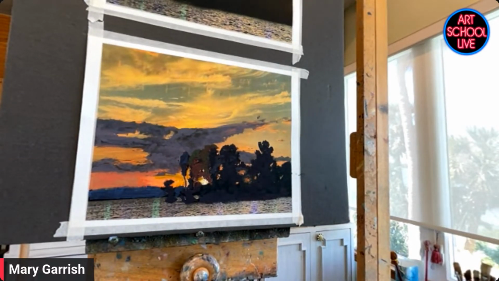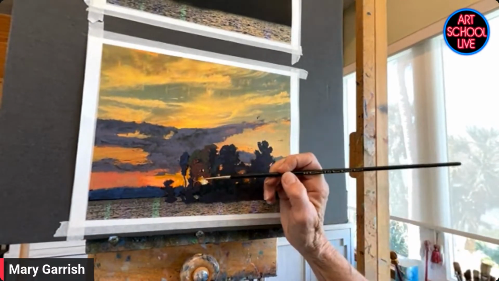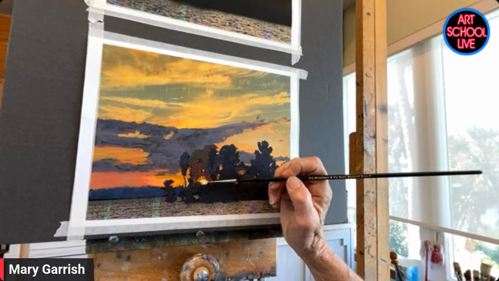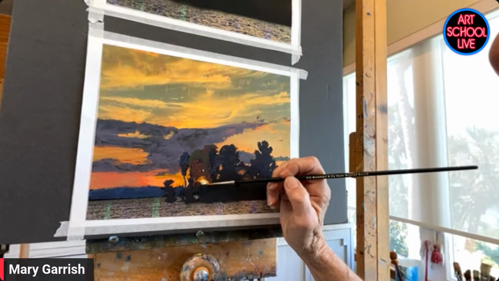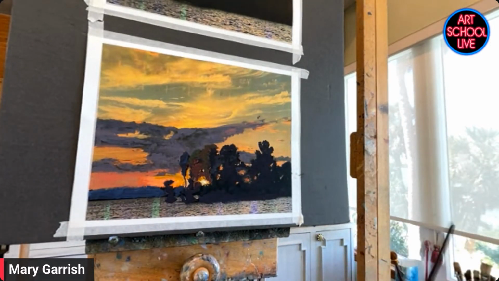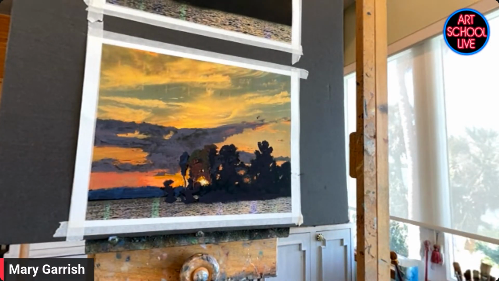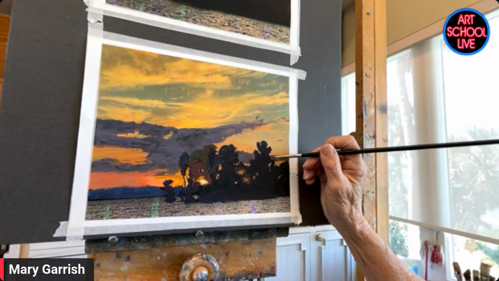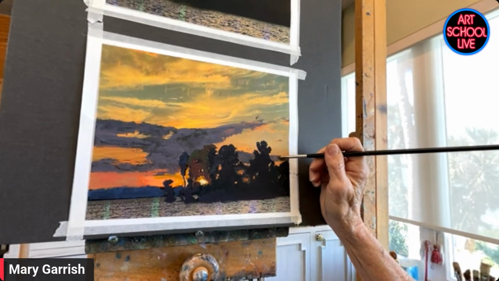But I am using smaller brushes and I am taking care of where I am putting the paint. I am trying to paint intentionally, and that is something we all need to do: be intentional in what we are trying to accomplish.